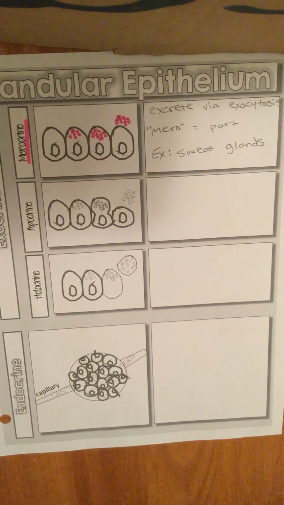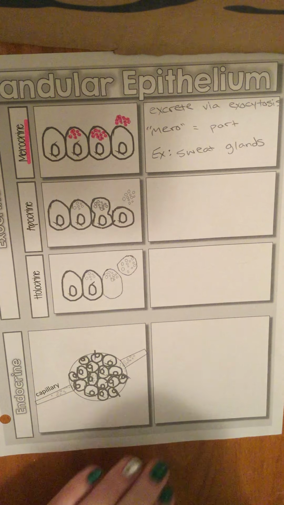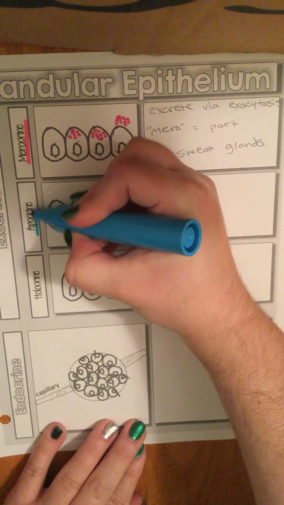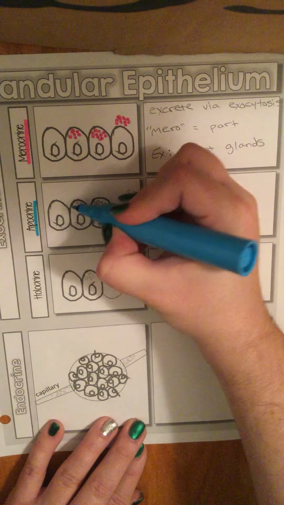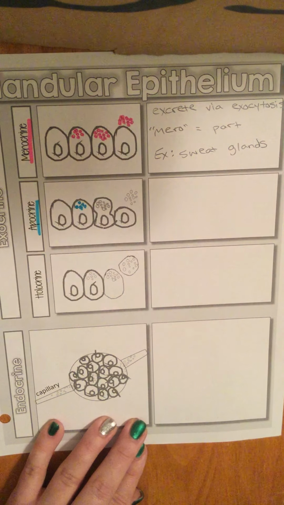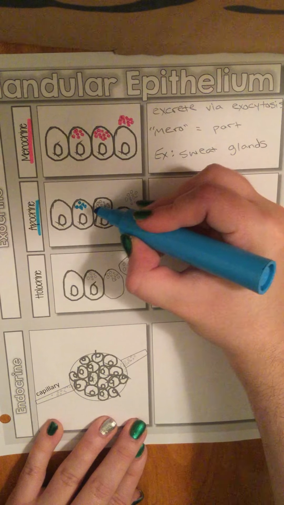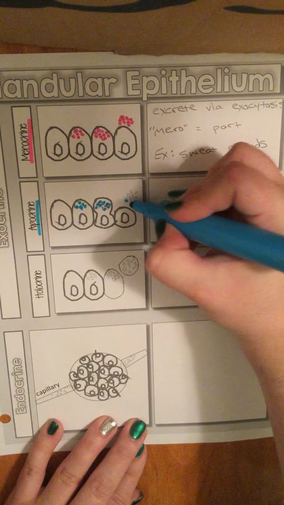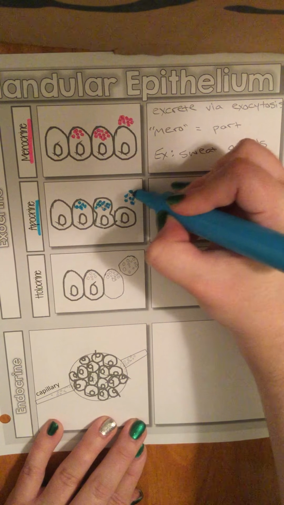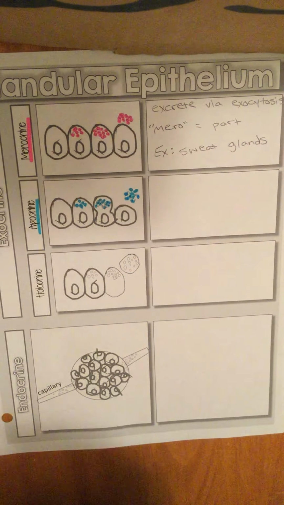Apocrine. You can see it sort of pinches off a part of the cell. So here's all the stuff we want to excrete. That part of the cell sort of comes off, and then we end up with a smaller cell, and these things excrete. I'm not doing a good job of lining it out, but I think you get what I mean.